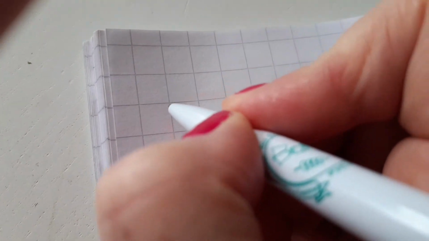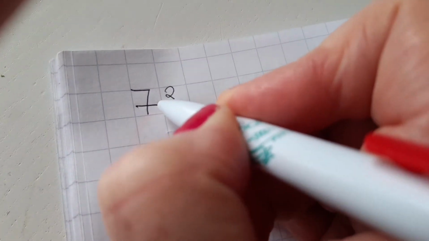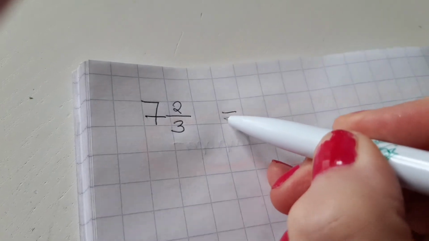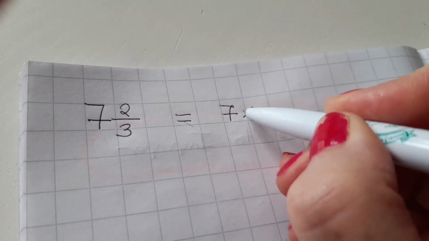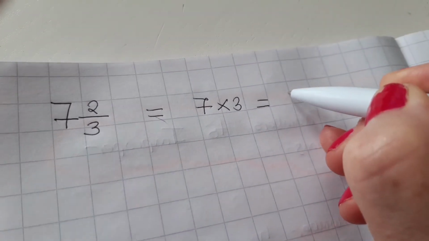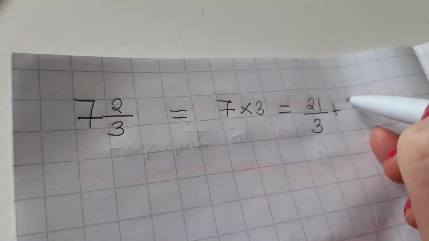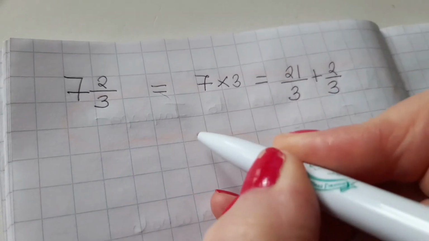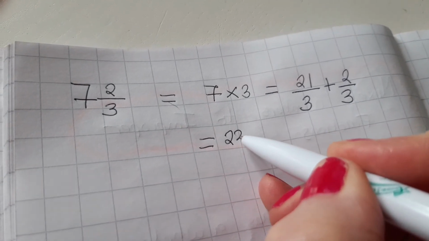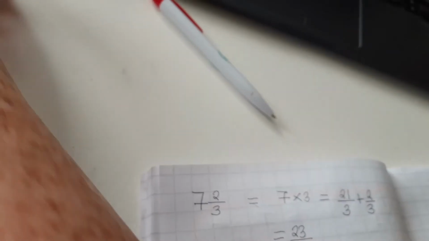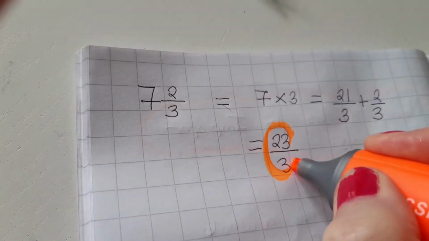Imagine you had the mixed number 7 and 2 thirds. So you start with the whole number 7. You multiply it by the 3. And you get 21 thirds. And you're going to add on the 2 thirds part. So finally the answer, 21 thirds add 2 thirds is 23 thirds. That is the answer. That is the improper fraction.